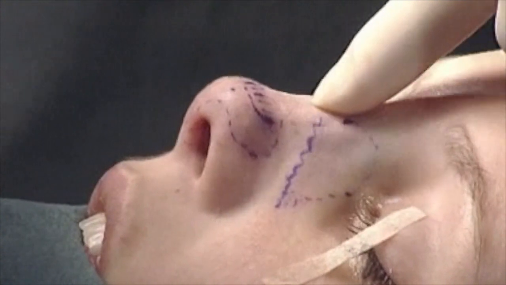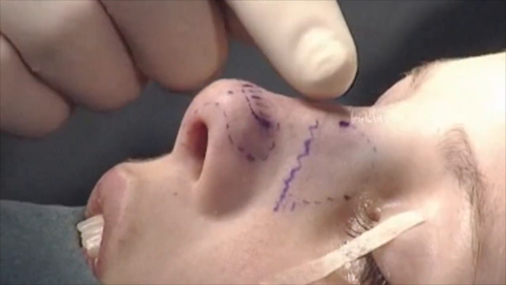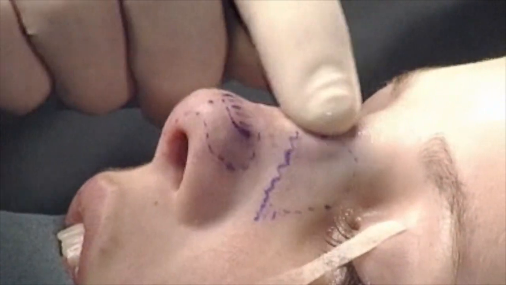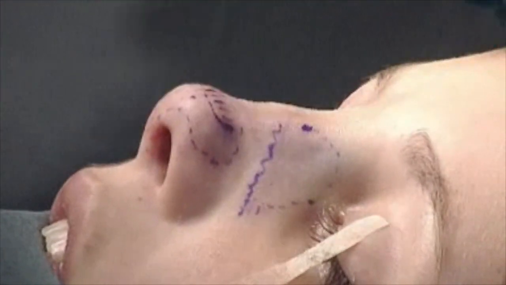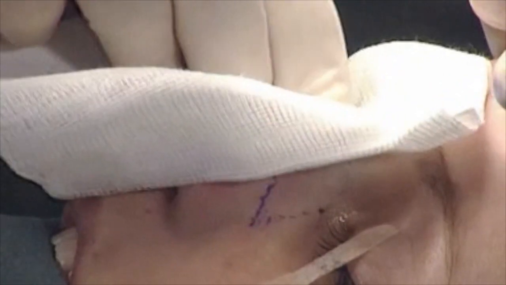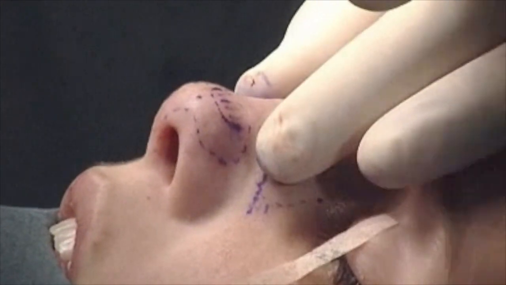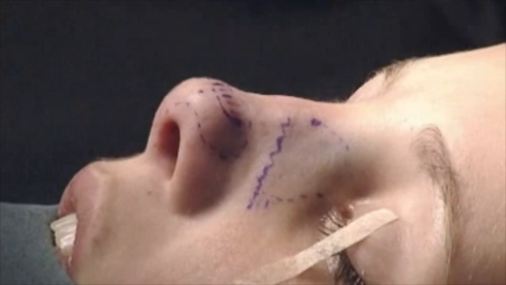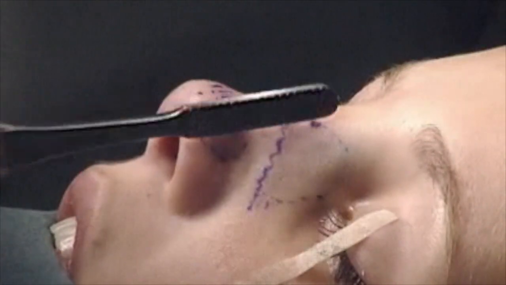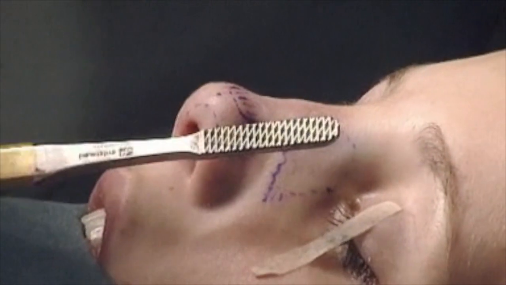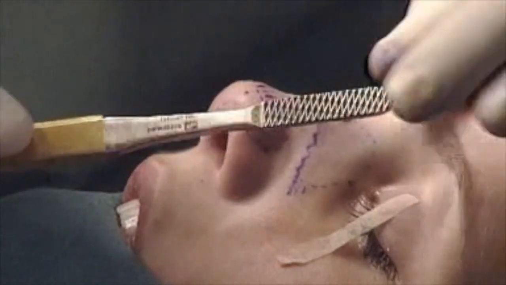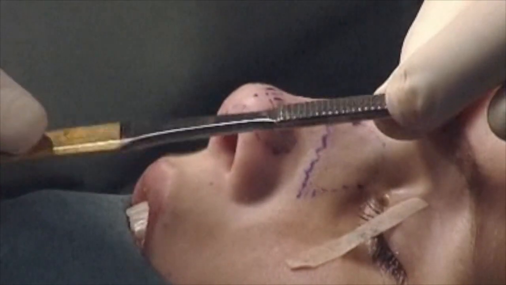Still a little bit of irregularity at the bony part. I agree with that. So, the bony irregularity we can get rid of with a rasp. I like to have the tungsten carbide rasp, as you can see here. It's a very strong material, stays sharp for a long time.